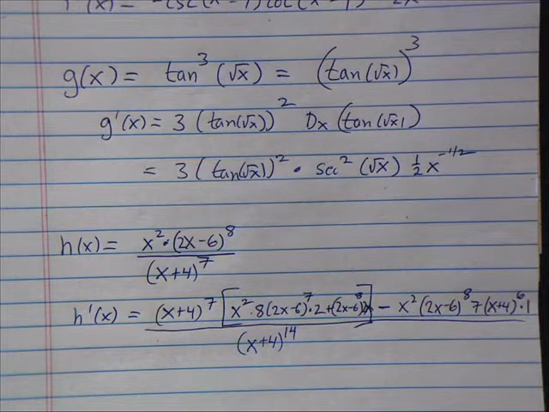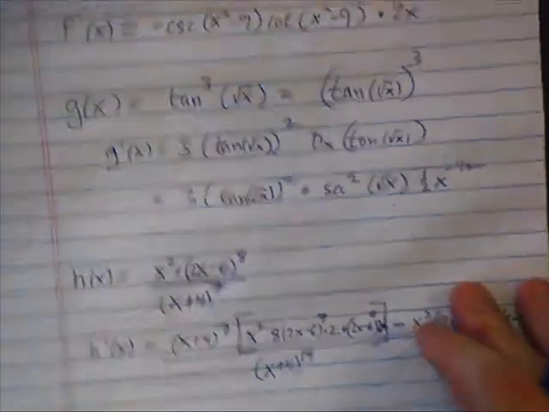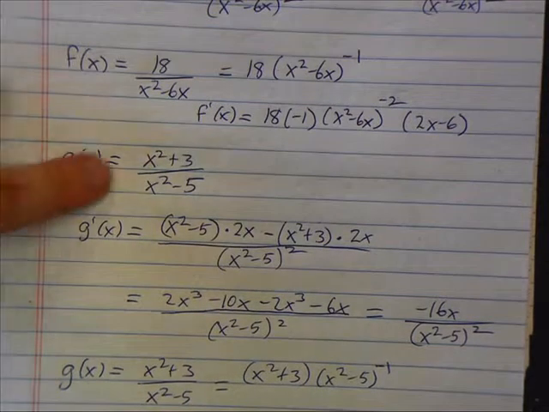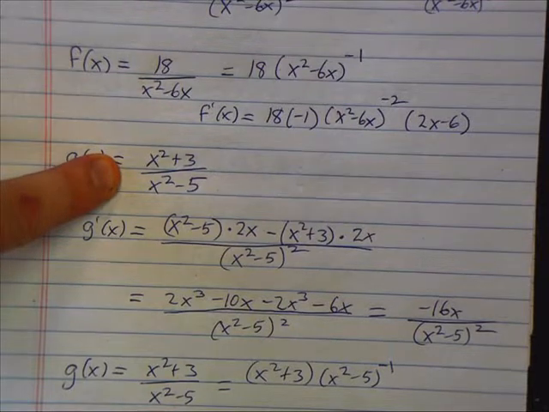Now, will you ever have us set one of these equal to 0? I would not envision me giving you one that complicated on a test. I do think, say, this problem would be a reasonable one to give on a test.